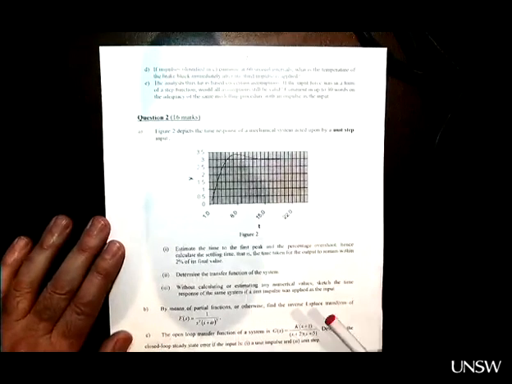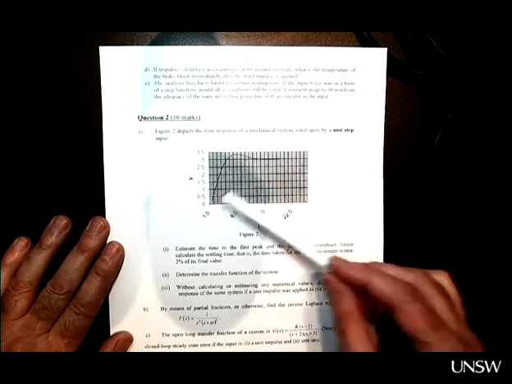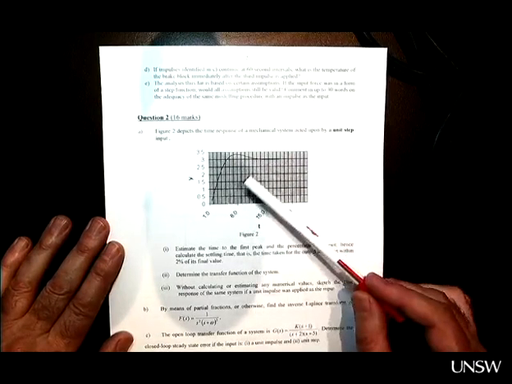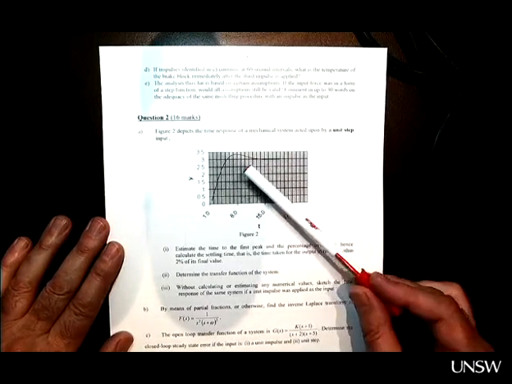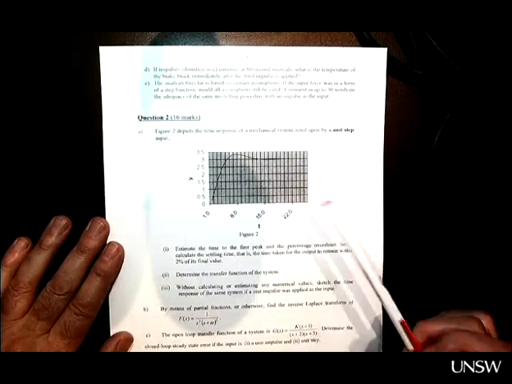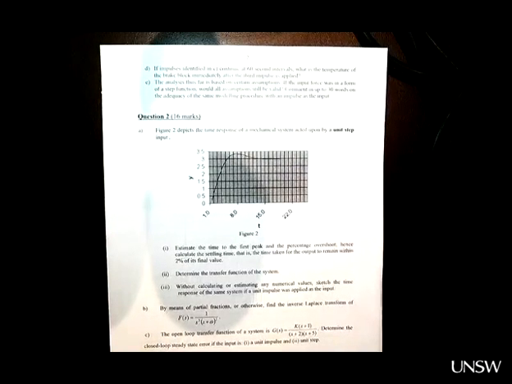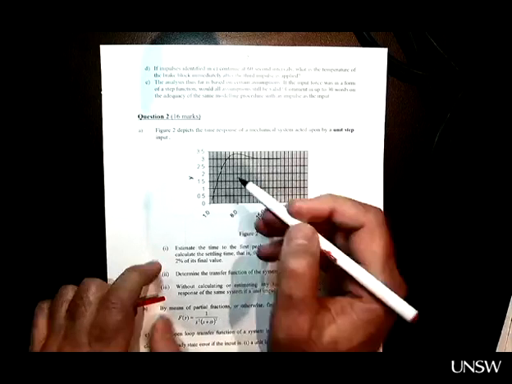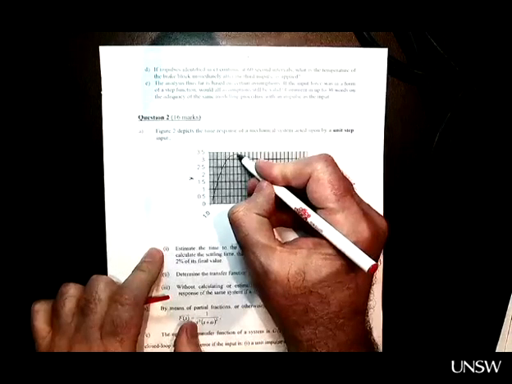Part A was about identifying the system from the unit step response shown in this graph. So what we did, if I still have those calculations from Friday, was estimate the peak value, the steady state value, and therefore the percentage overshoot.